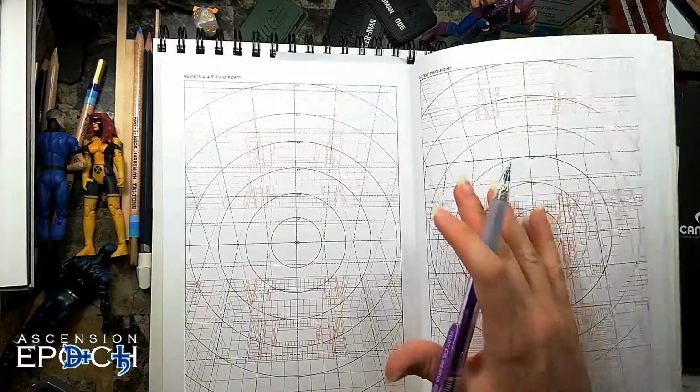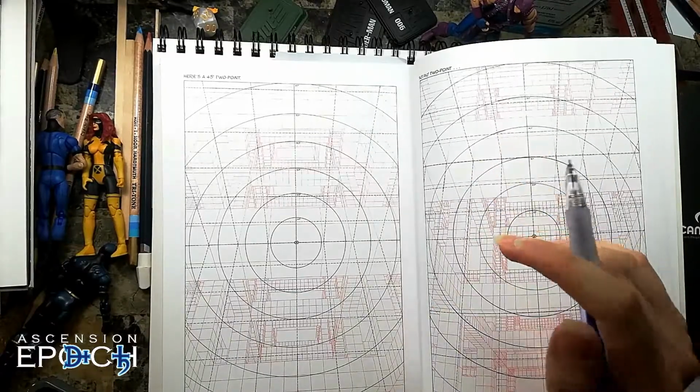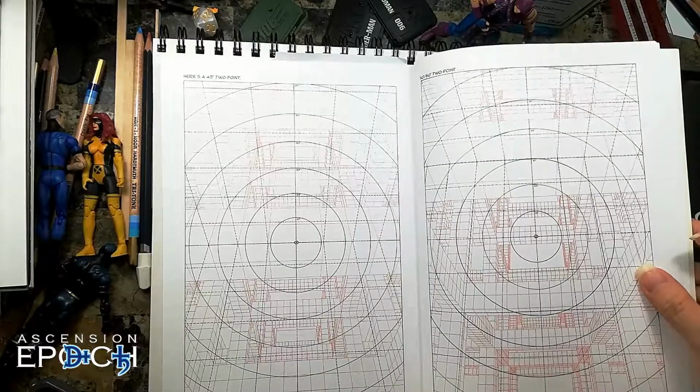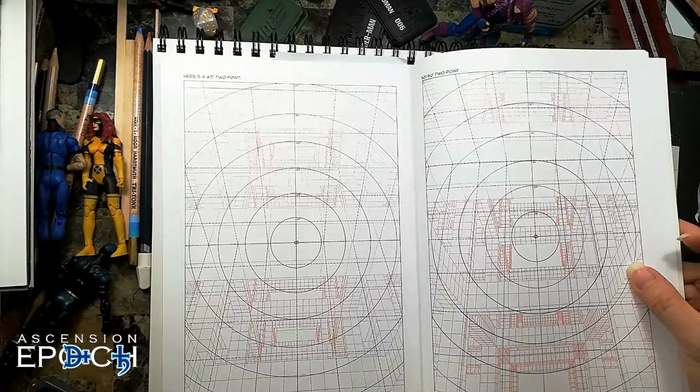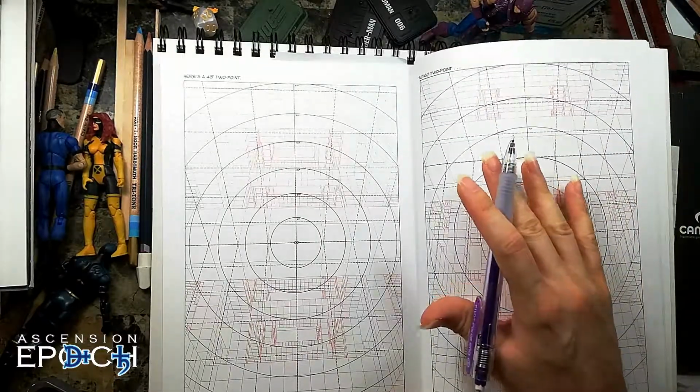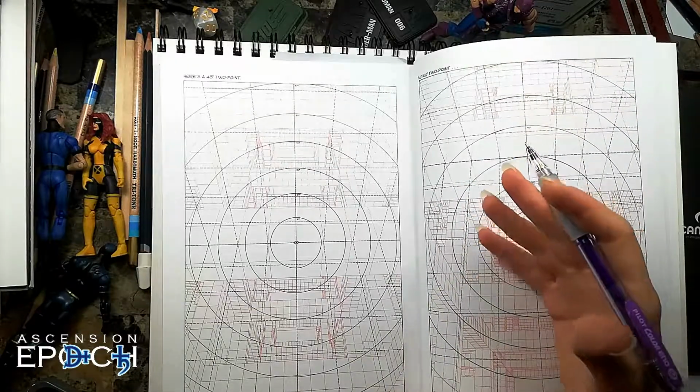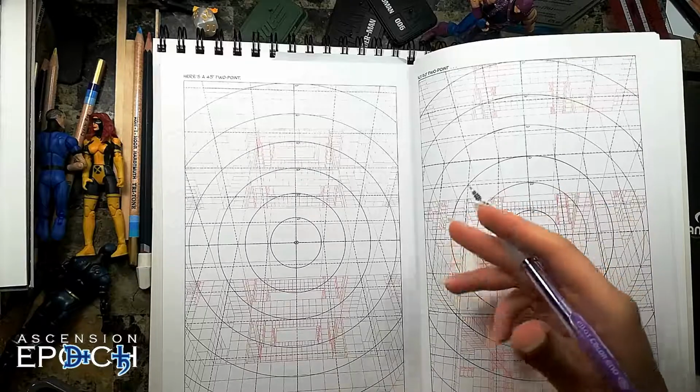I think it's actually a lot easier to do it yourself, and I think it's simpler than people make it out to be. So I'm gonna go over just a couple little things that make it a lot easier to do two-point perspective, especially for beginners.